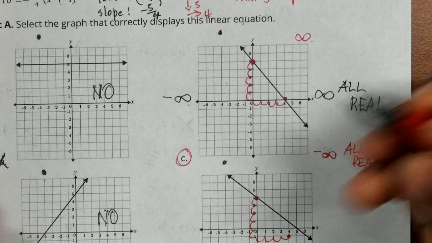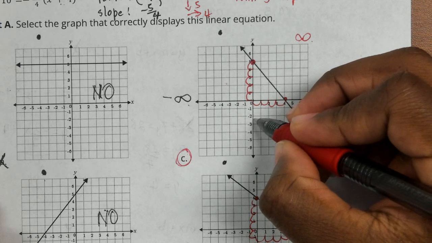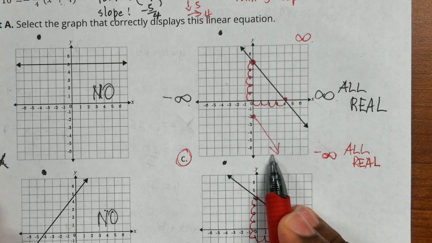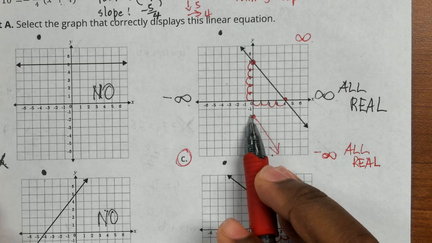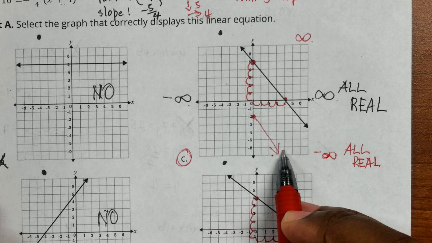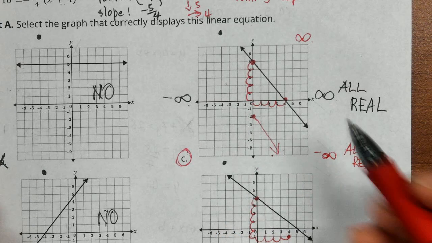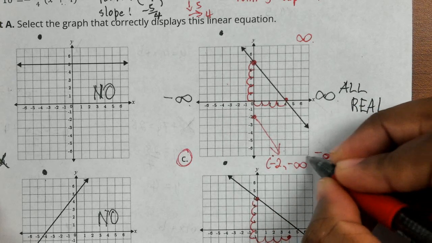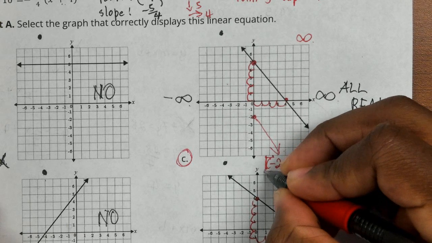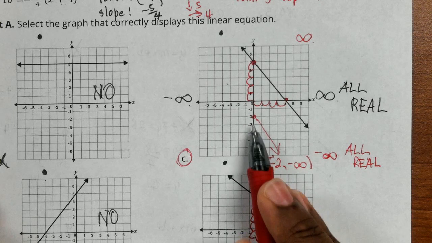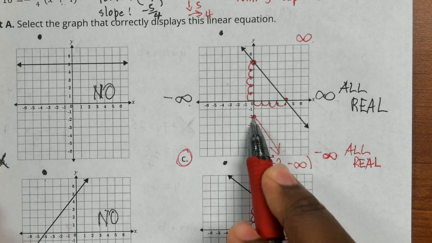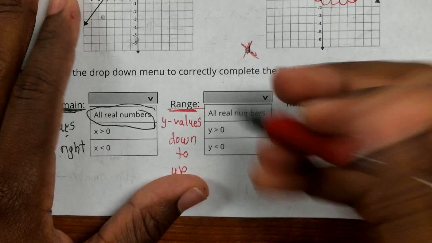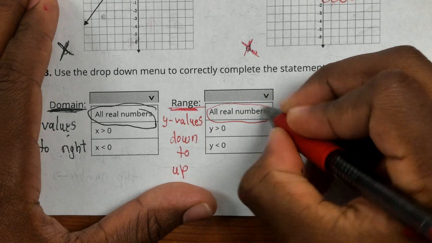If you saw something like this, for example, that's not all real numbers. This would be from -2 going to negative infinity. So for something like this, it would be -2 to negative infinity, all right? And I would have a bracket here because I have a closed dot. But again, you don't see a dot like that, so that means you assume it's going for all real numbers, all right? So again, this will be all real numbers, all right?